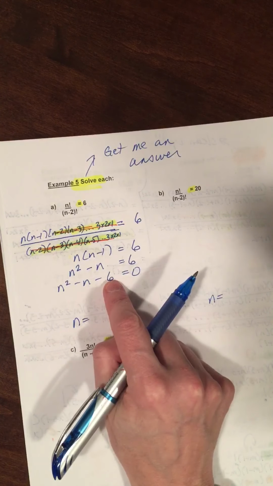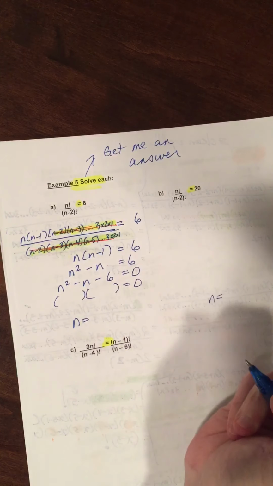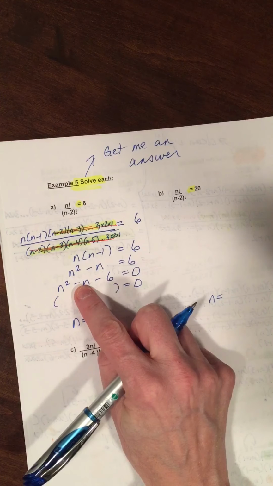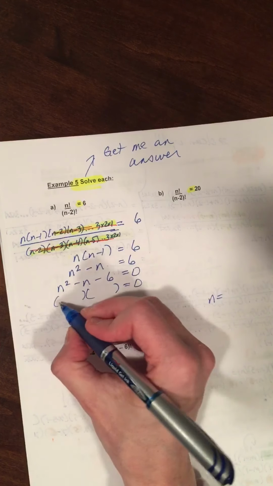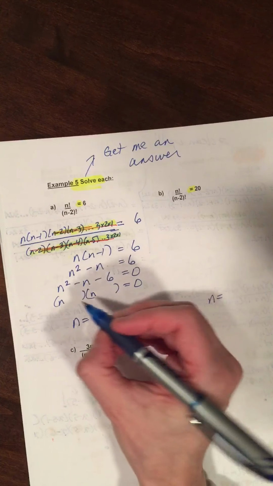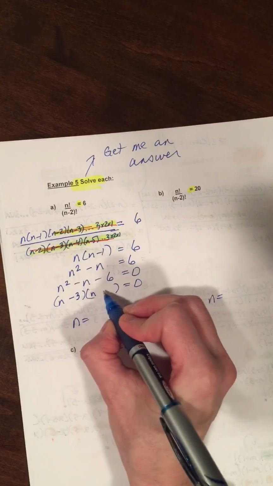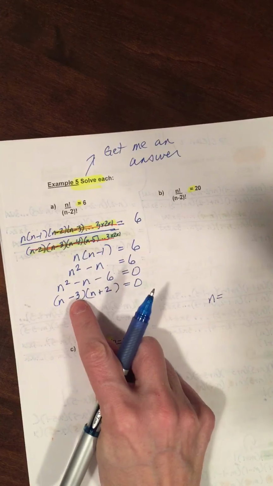What 2 numbers multiply to negative 6 and add or subtract to negative 1? What 2 numbers multiply to negative 6 and add to negative 1?